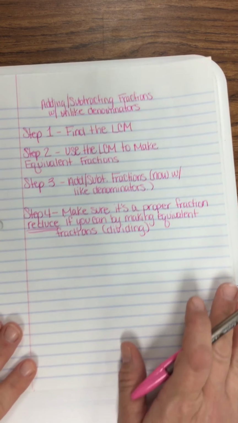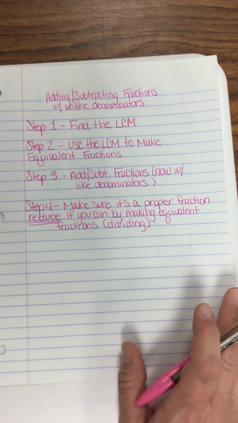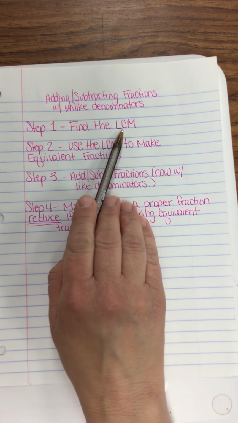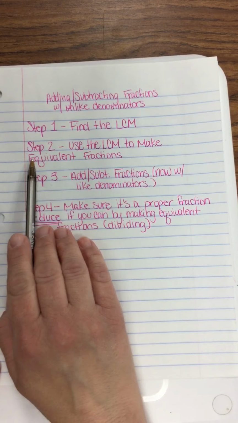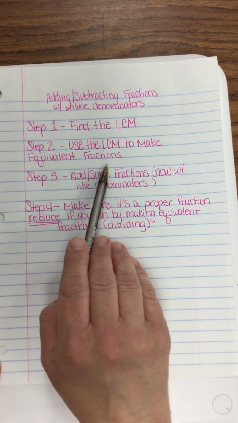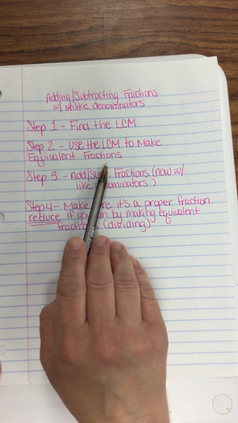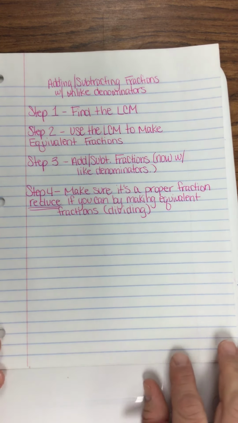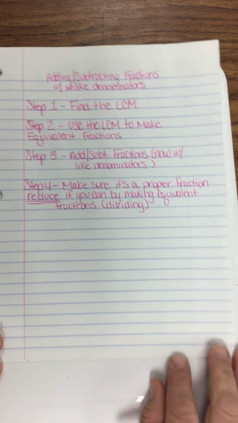All right, so now the new part of the notes is adding and subtracting fractions with unlike denominators. The first thing you're going to do is find the LCM, which is what we've done. Step 2, use the LCM to make equivalent fractions. We've done that. Step 3, add or subtract. Now you have like denominators. Step 4, make sure it's a proper fraction. Reduce if you can by making equivalent fractions, which is dividing, which is what we just talked about. But again, I'm not going to be focused on that. I'm just showing you so you know.